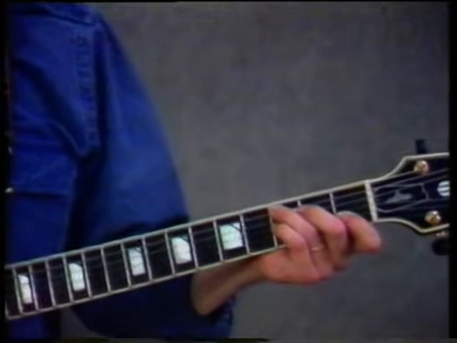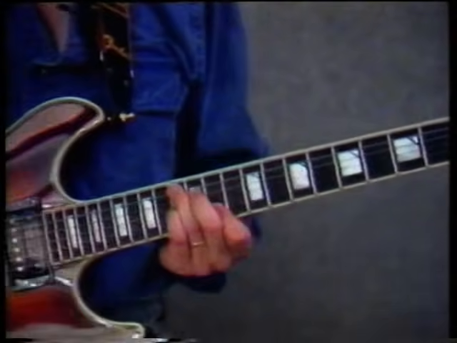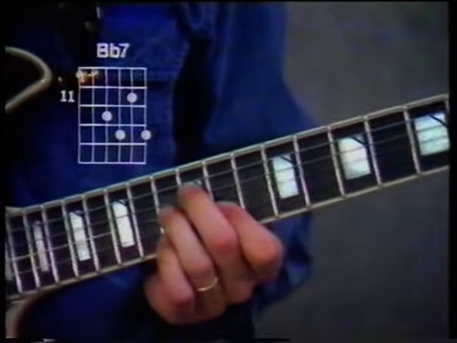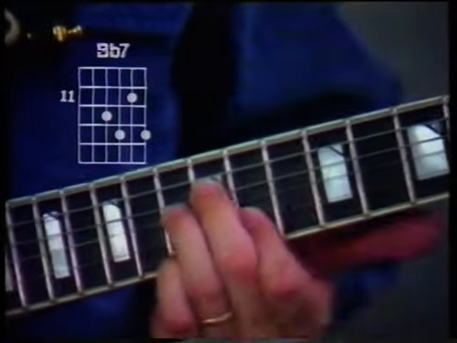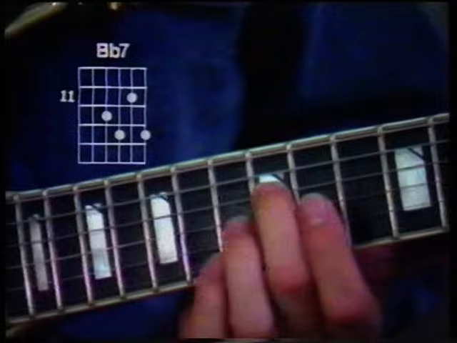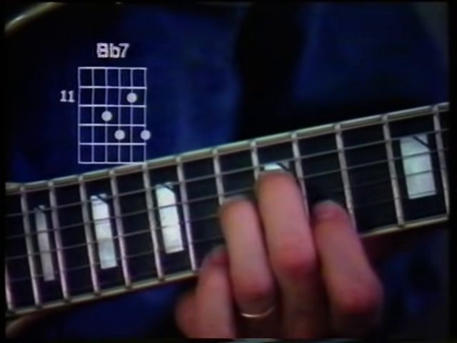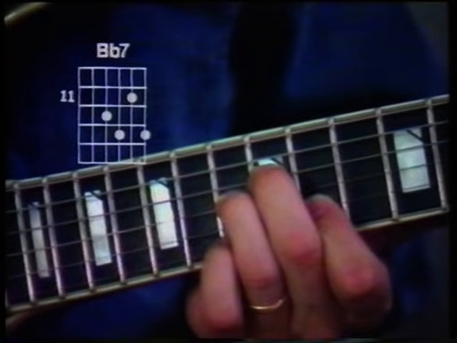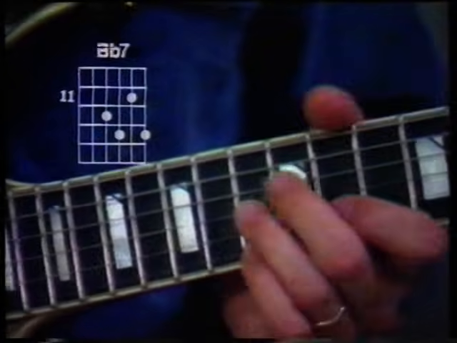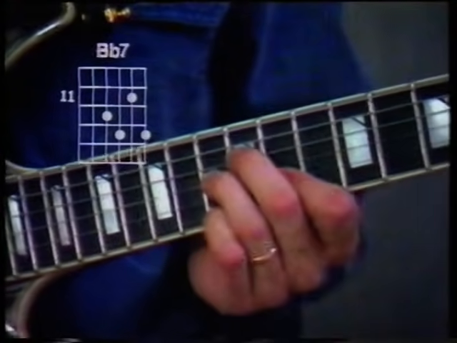Right? So now we're going to move it up here to B-flat. Now we're going to make a little change though. We're going to put the 5th on the top. So the voicing is D, A-flat with the 3rd finger, B-flat with the 1st finger, F with the little finger. So this is a B-flat 7 chord.